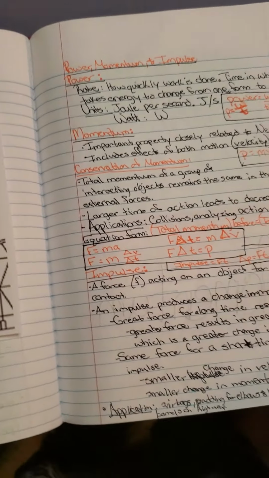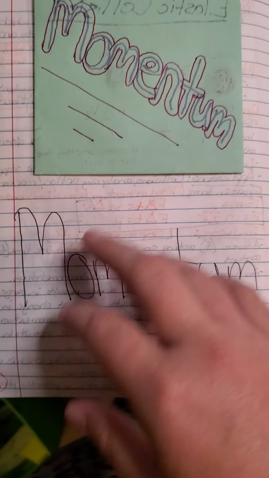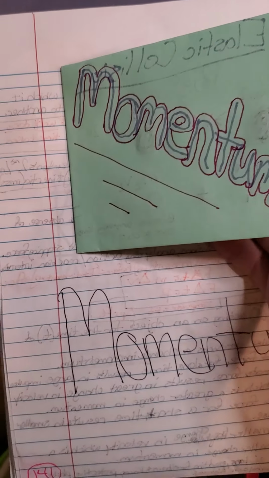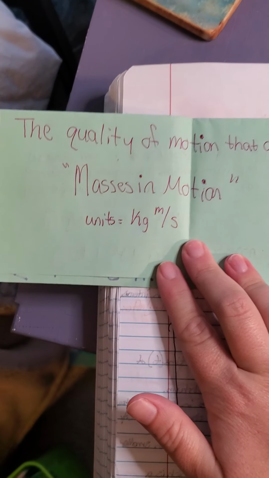Okay, now we're moving on. Oh, I don't remember showing you the page number. Okay, here's momentum. I had a lot of blank space, so I wanted to fix that and just throw momentum in again. I used a Sharpie, so it kind of bled through a little bit on some of this.